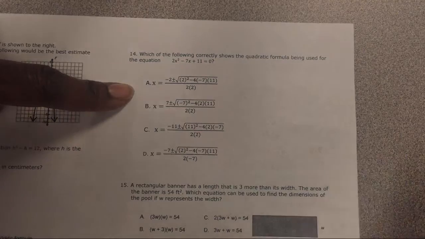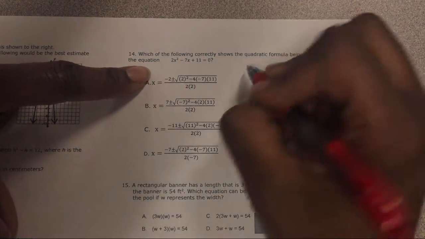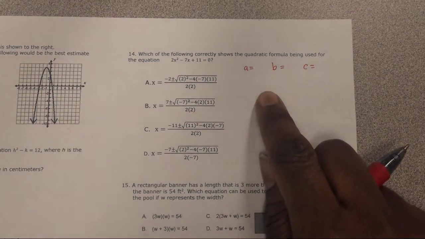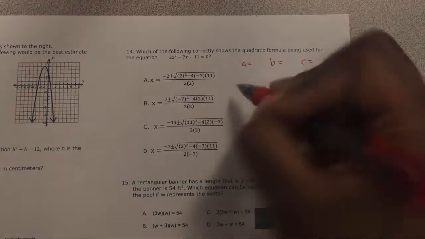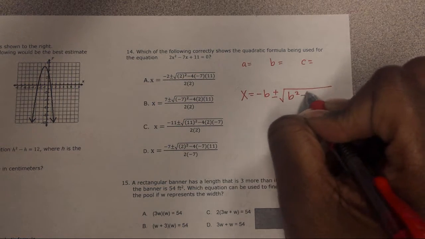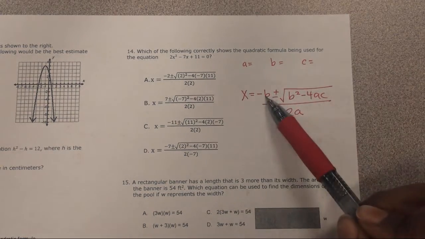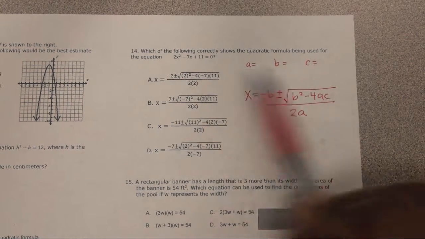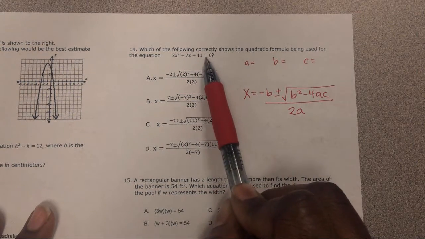Then if you look at number 14, which of the following correctly shows the quadratic formula being used? You need to make sure that you understand what is A, what is B, and what is C. And you need to use the quadratic formula to make sure the things got plugged in the right places. Remember, it's x equals negative b plus or minus the square root of b squared minus 4ac, all over 2a. So figure out where b needs to go, then the a, then the c. This one should be pretty easy, and you better get this one right on the test. As long as it's set equal to 0, you should be cool.